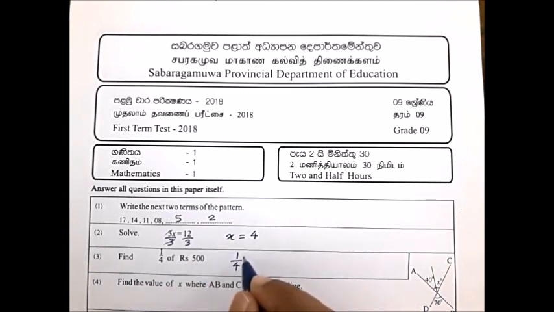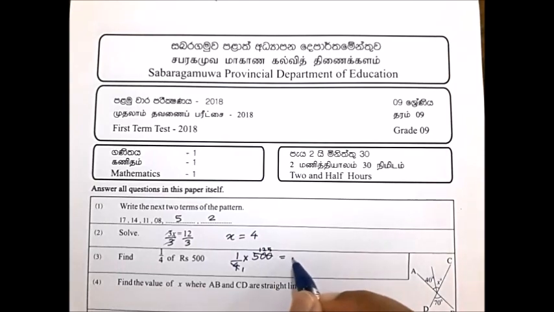Third one, find 1/4 of 500. Of means multiplication. 500 divided by 4. There are 1 4 and here 125. Answer is 125 rupees.